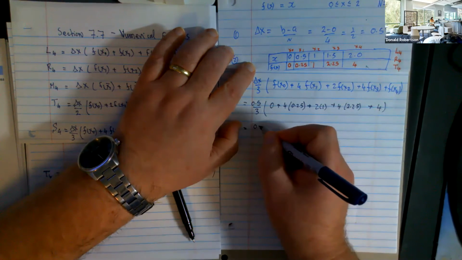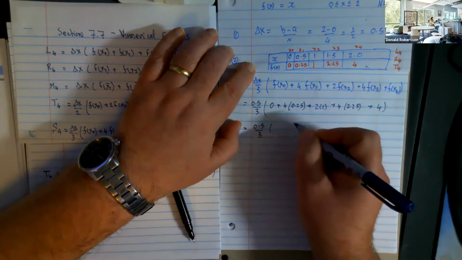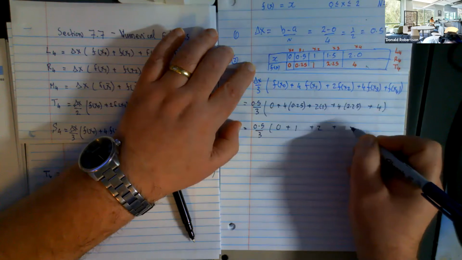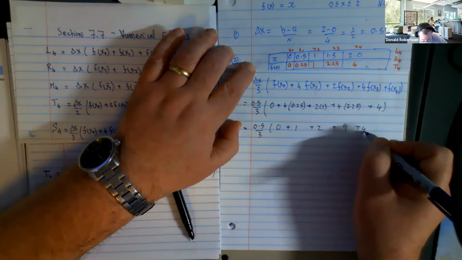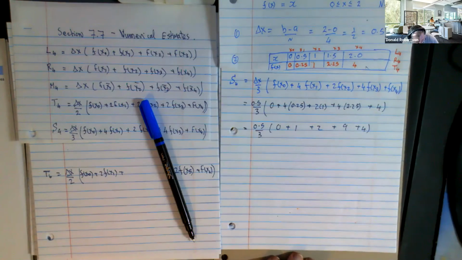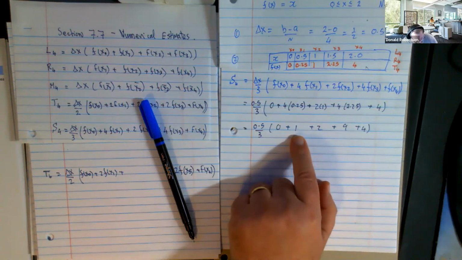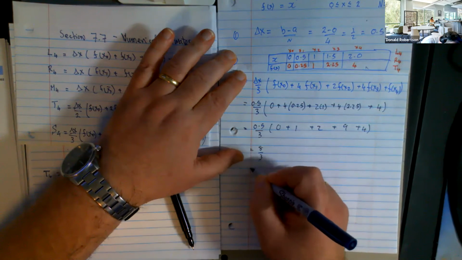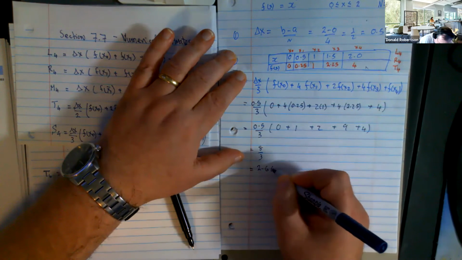Actually, I could probably do this without my calculator, like most of it. Nothing plus 1 plus 2 plus 9 plus 4. That's pretty good. 13, 14, 15, 16. Half of 16 is 8, so 8/3. So it's roughly about 2.667.